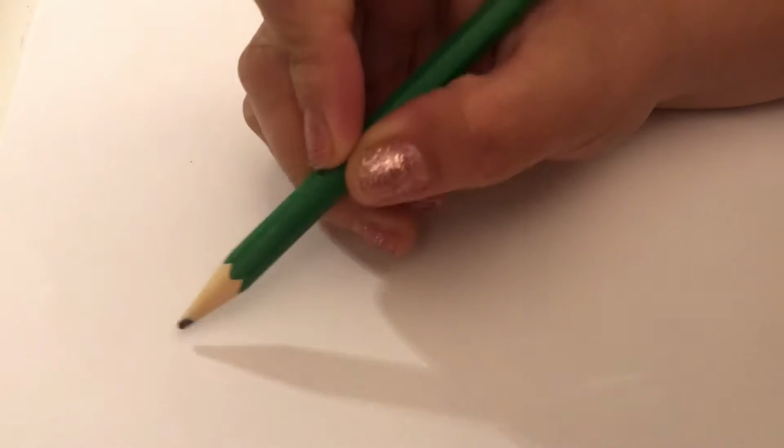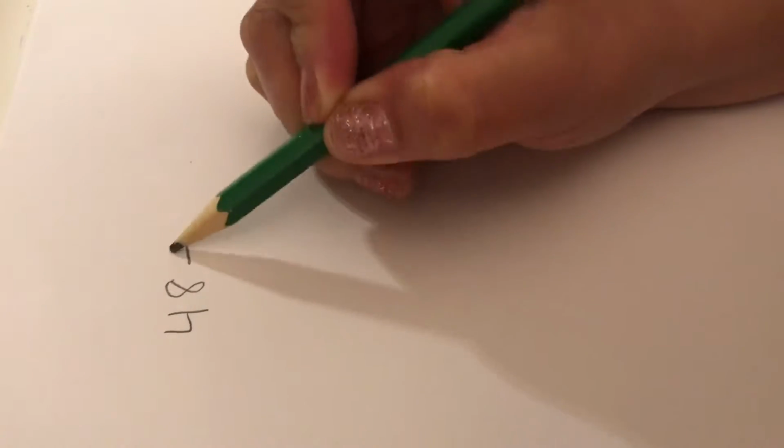Hi, in this video I'm going to teach you how to do partial quotients. We're going to start with a really simple problem. Let's say we have 48 and we're going to divide that by 2.